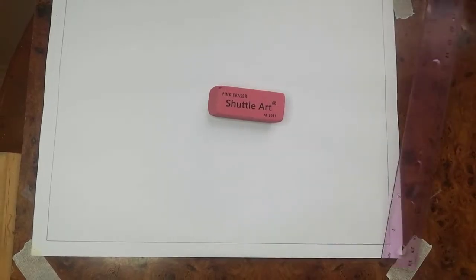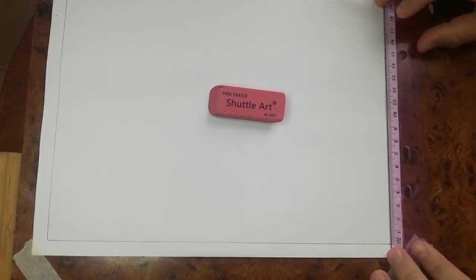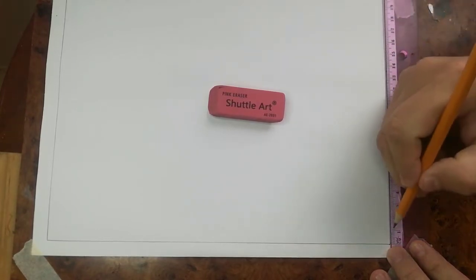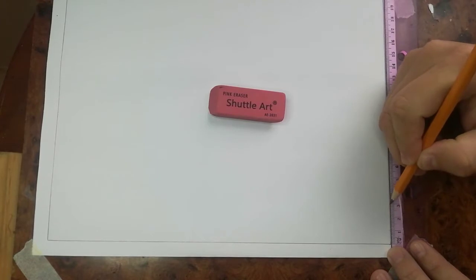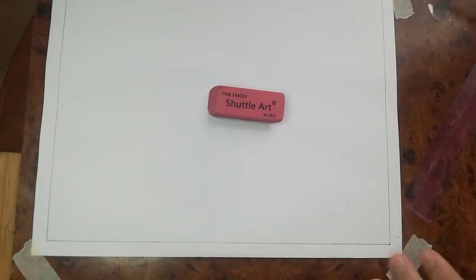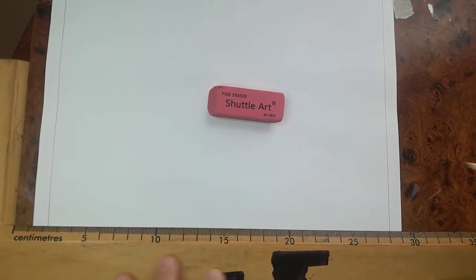Now we want to draw the lines that will divide the sections in our title block. 3 lines 1 centimeter apart from the bottom border of our title block. So do a marking at 1 centimeter, 2 centimeters, and 3 centimeters and draw the horizontal lines with your T-square. These lines must be darkened.